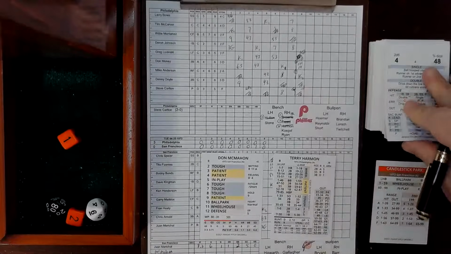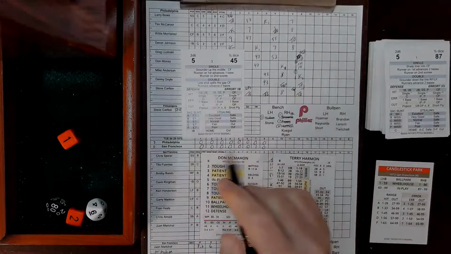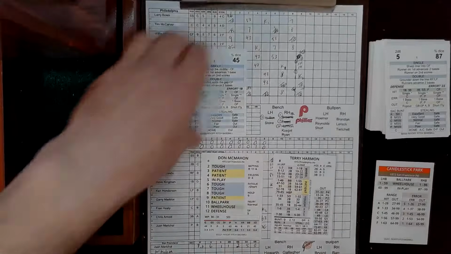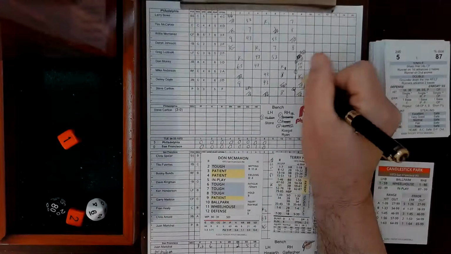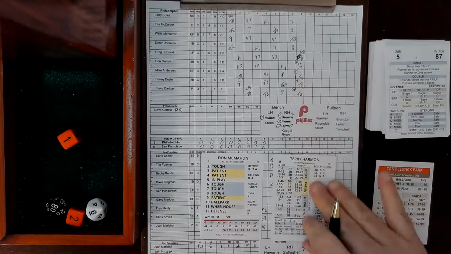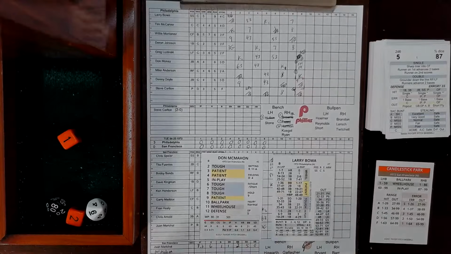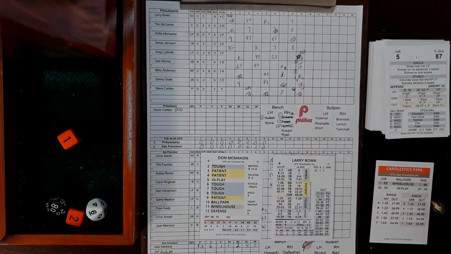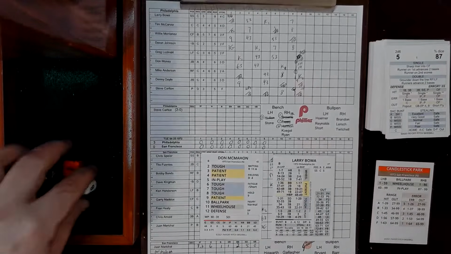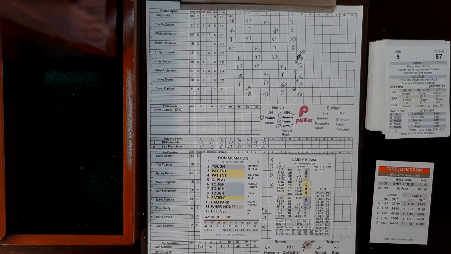But that's a base hit on a single. Runner advances 2 bases. So now runners are at the corners again as Terry Harmon comes through with a pinch hit. Solid pinch hit single to tie the game. And now here's Larry Boa. We are tied at 1 apiece. Runners on the corners and 2 outs.